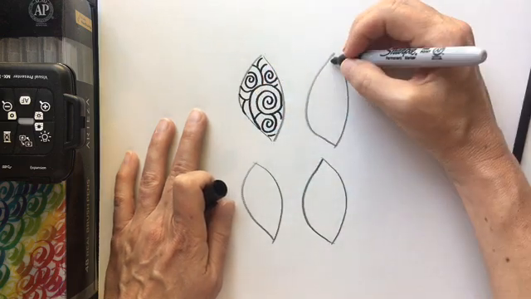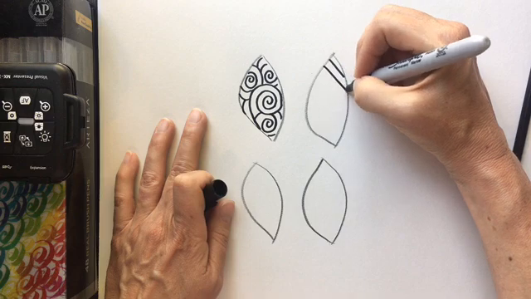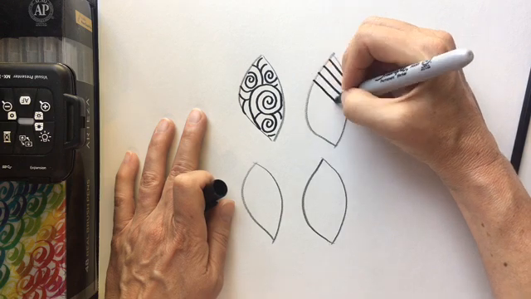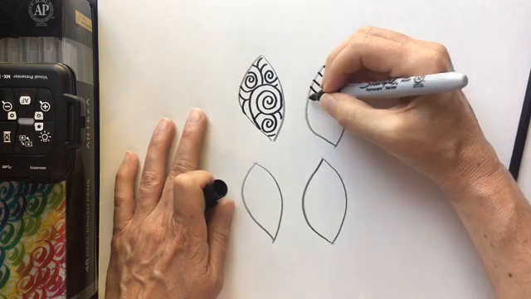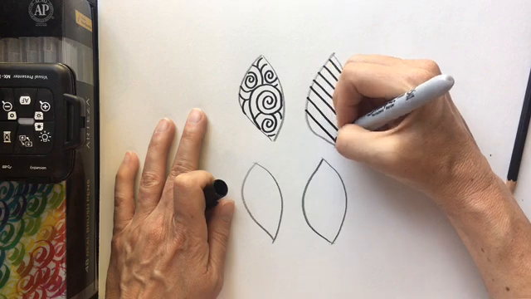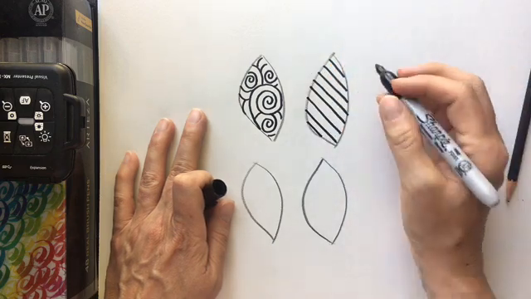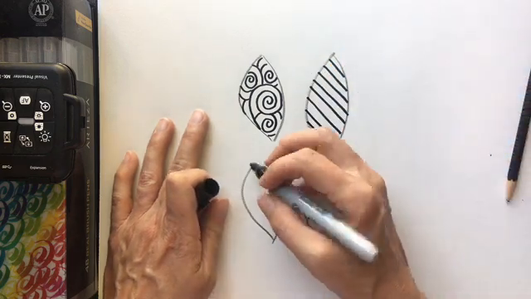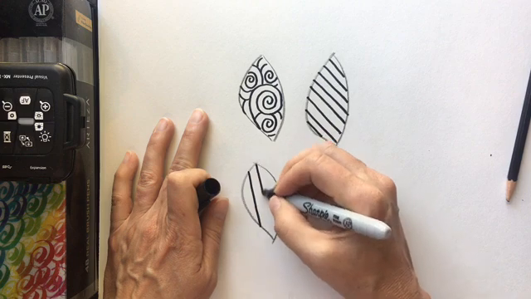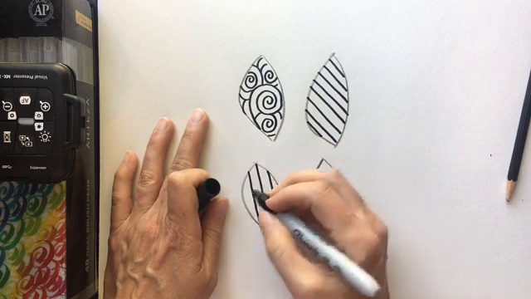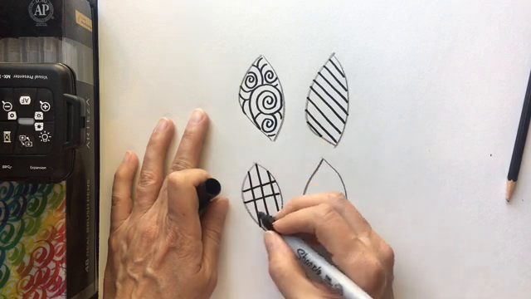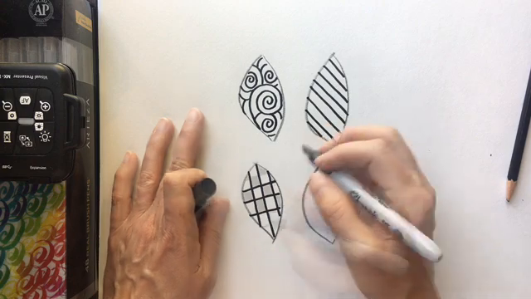You could just go with some lines, and do lines across the whole thing. You could go with checkerboard, and then fill those in.